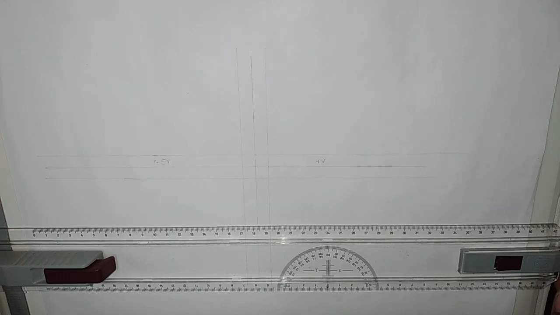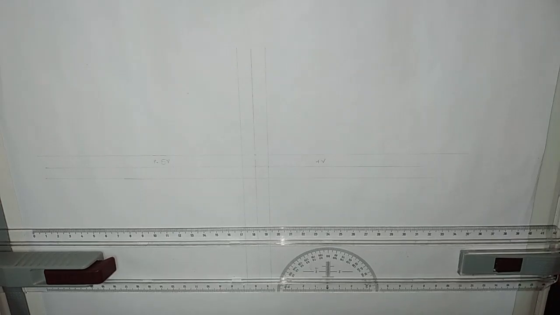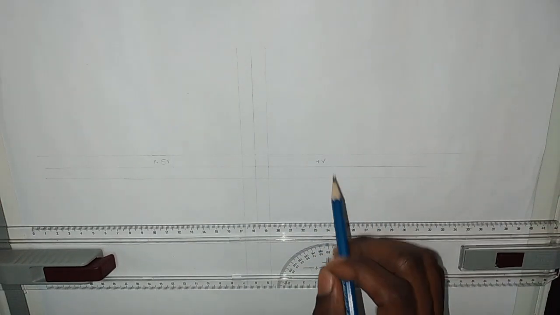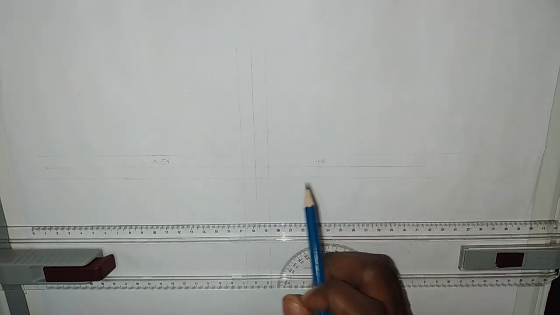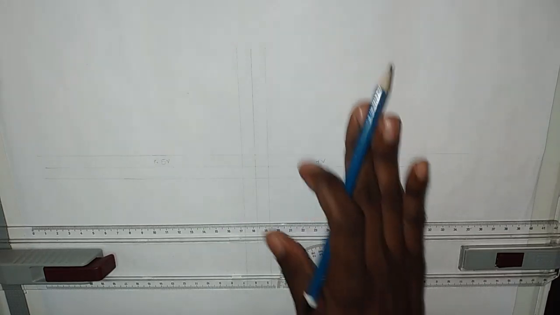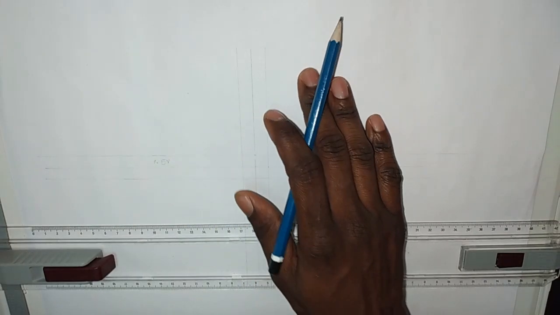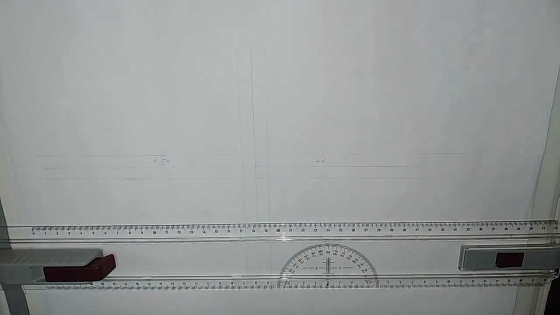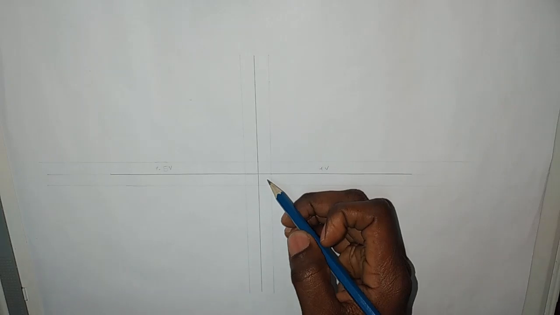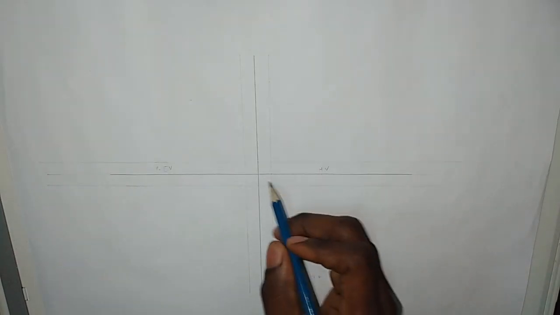Now I'm just going to read the dimensions from the isometric drawing, and the dimensions which are connected to the front view are going to be placed around here on the right side. So here I'm going to have 60 plus 80 plus 80.